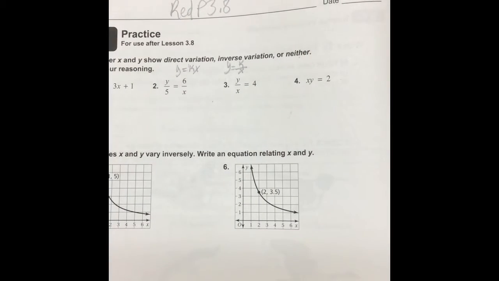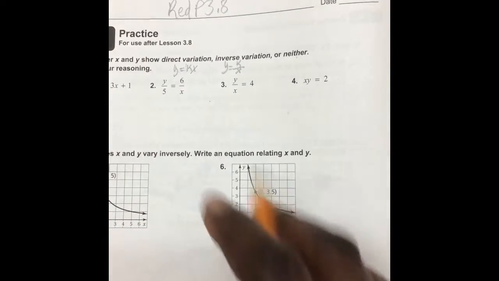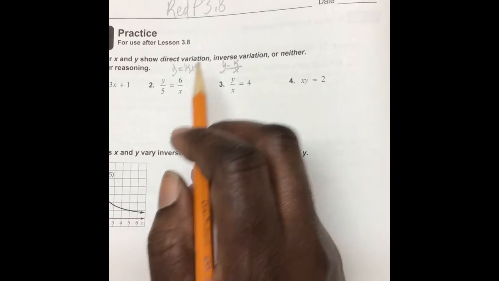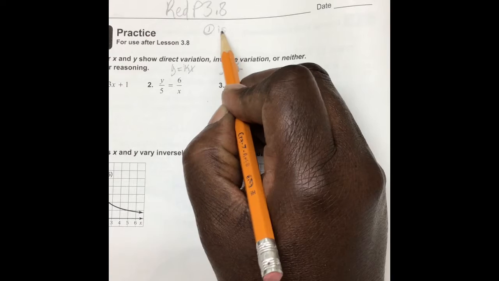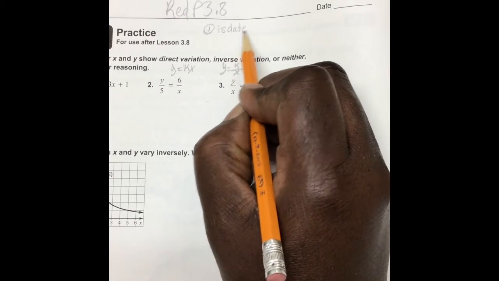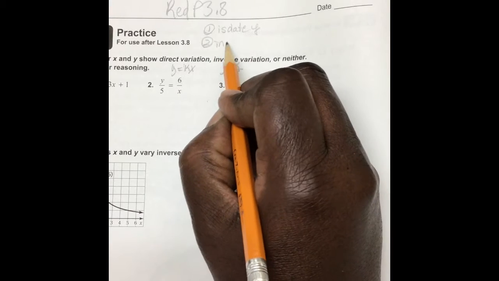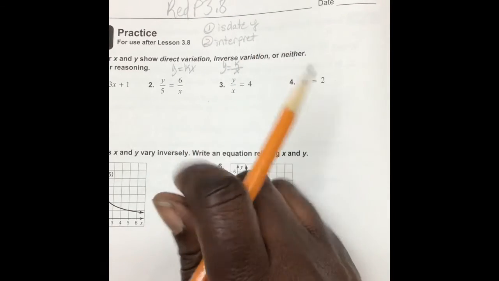So we are to examine each equation to see which applies. In order to do that, we must first isolate y, and then second, interpret the relationship between x and y.